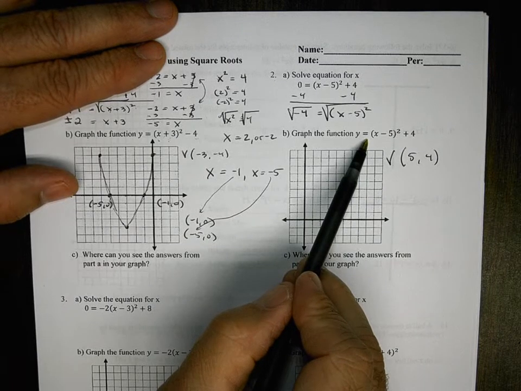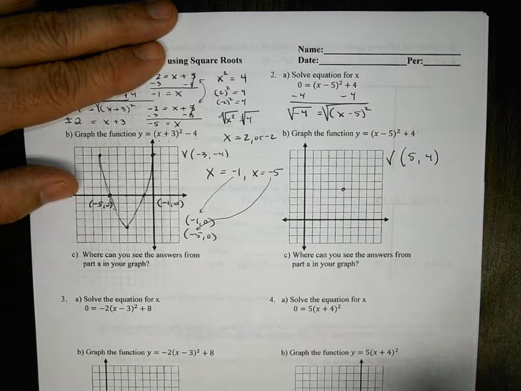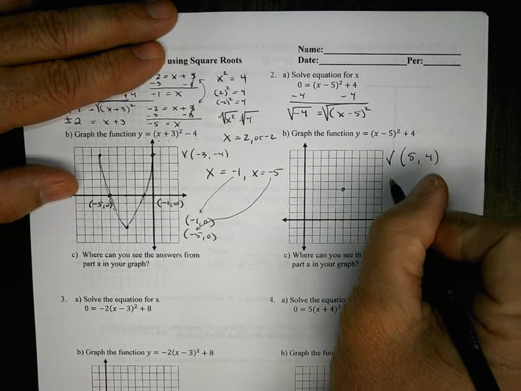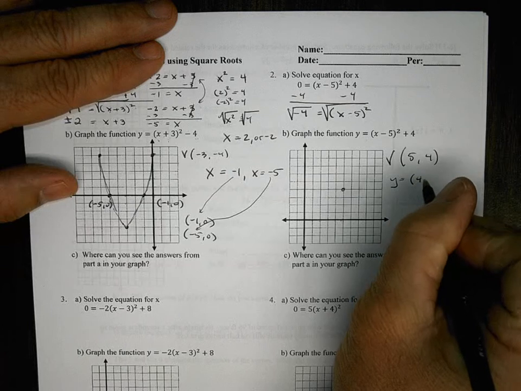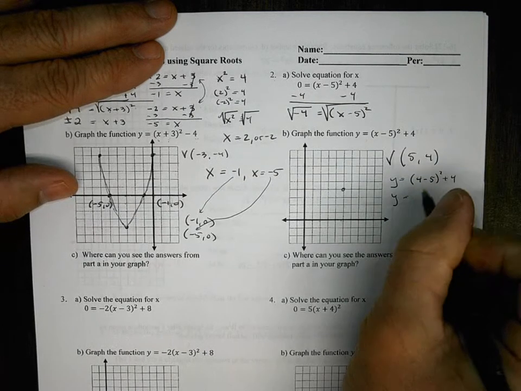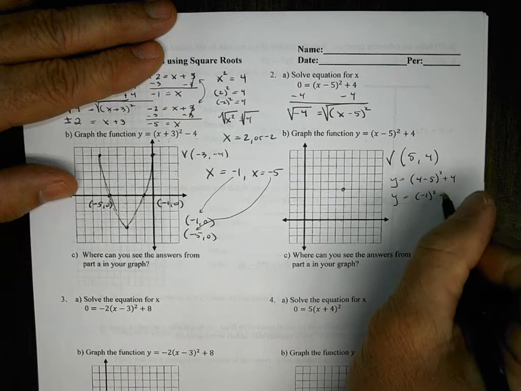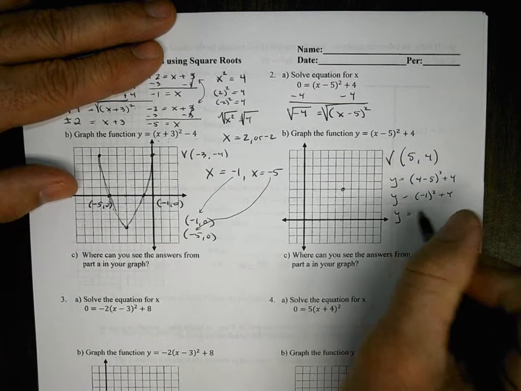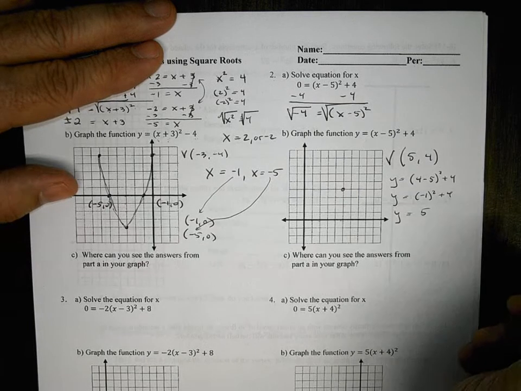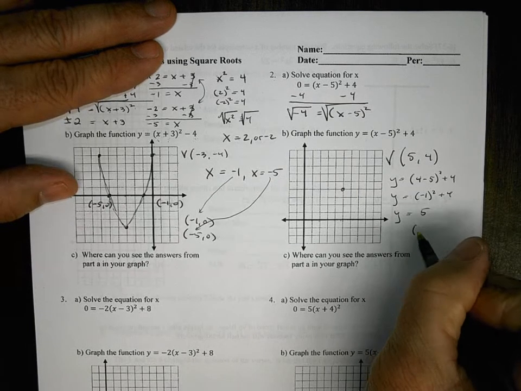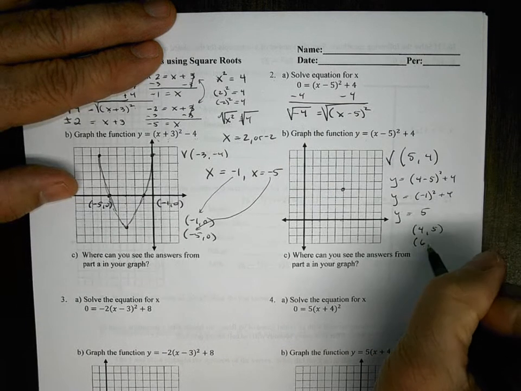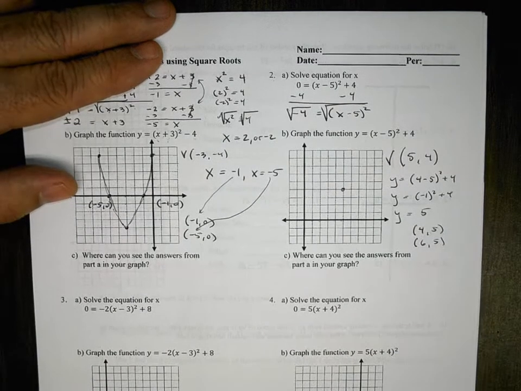So does it open up or down? Up. Let's just plug in 4 to this equation. So y equals 4 minus 5 squared plus 4, which means y equals negative 1 squared plus 4, which means y equals 1 plus 4, which is 5, right? So when x is 4, y is 5, which means when x is 6, y is also 5, isn't it?